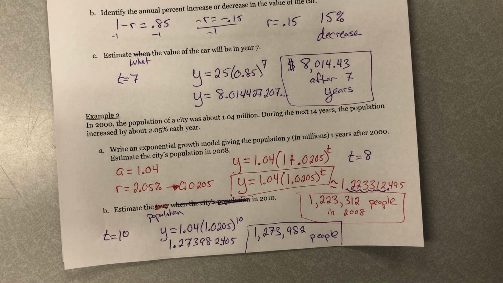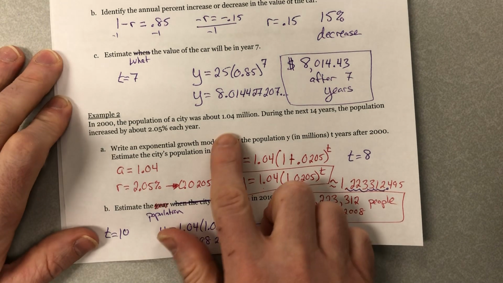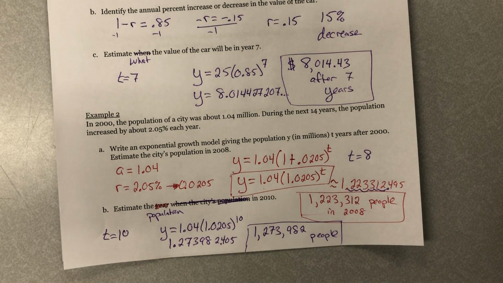All right, so these have some limitations where we can only have a certain time frame, but they said during the next 14 years, they'd all be realistic values. Populations won't continue to grow at the same rate over longer periods of time, but for fixed intervals, it can be very helpful.